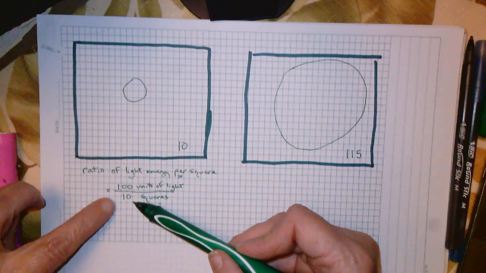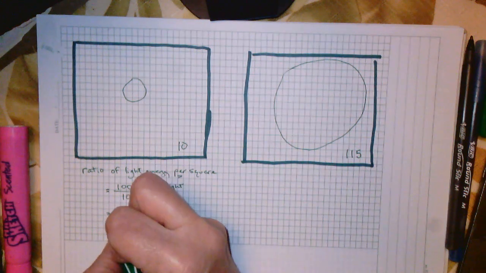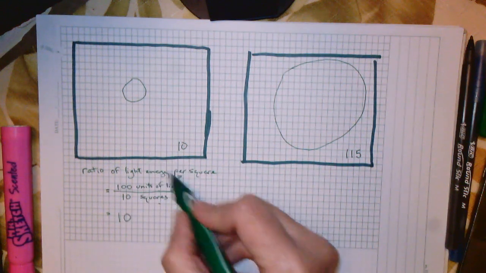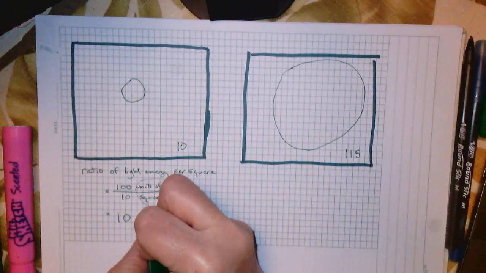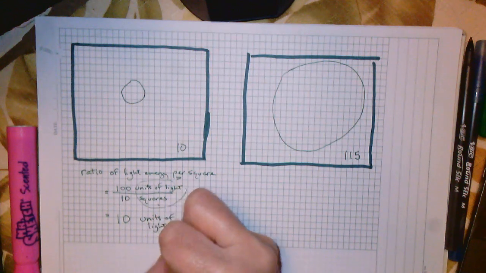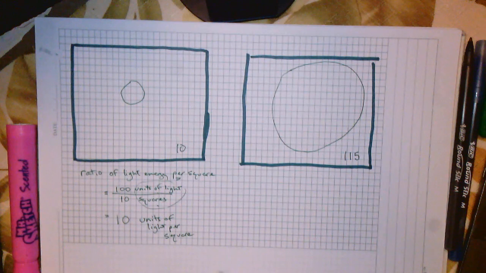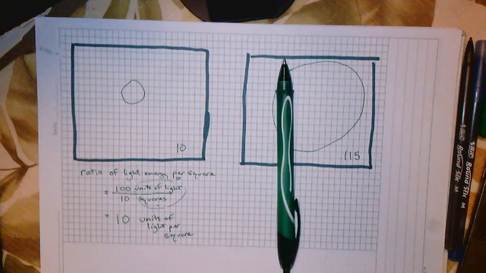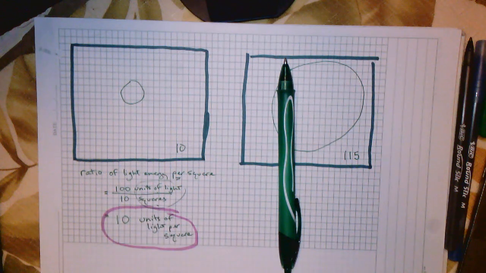So 100 divided by 10 is 10. So 10, and then your unit is all of this right here: units of light per square. All right, so here is my answer to that.